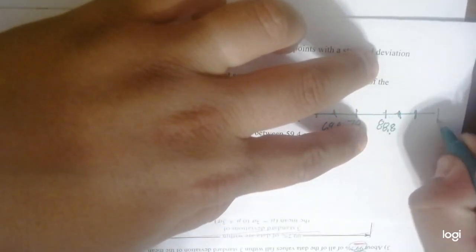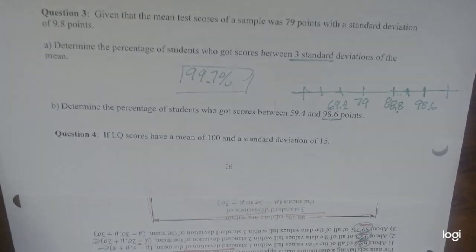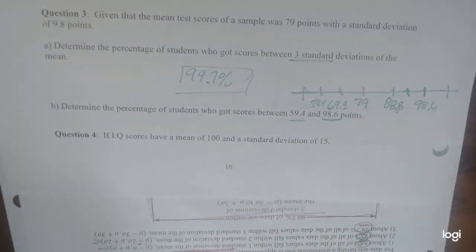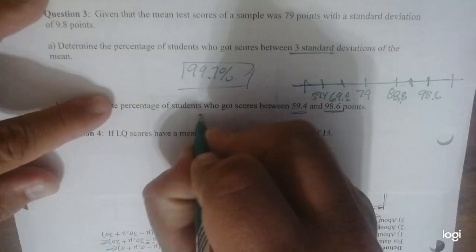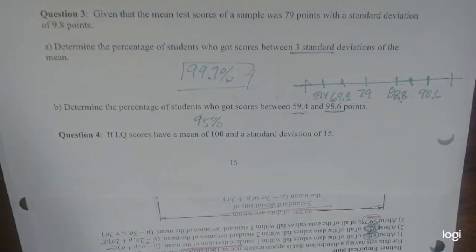So if I did 2 standard deviations away, so little marker's a little off, so I'll do that marker. This is 98.6. All right, that's what we want. Just make sure the other one is also correct. So 79 minus 2 times 9.8, because that's 2 standard deviations away. We get 59.4. Hey, that's exactly what the question was asking, right? Between there and there. So since we're 2 standard deviations away, we're guaranteed how much? 95%. And there we go, right?